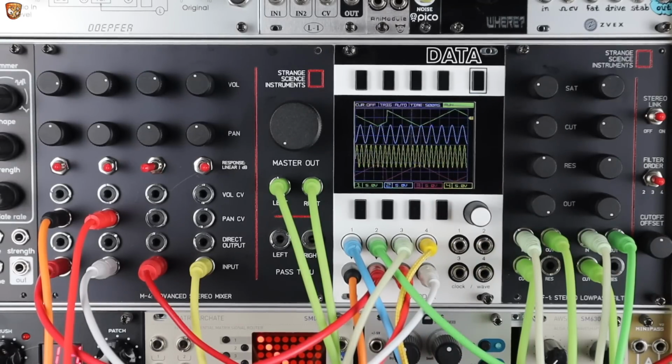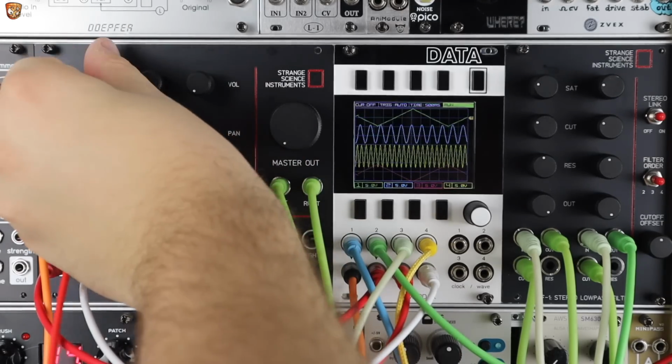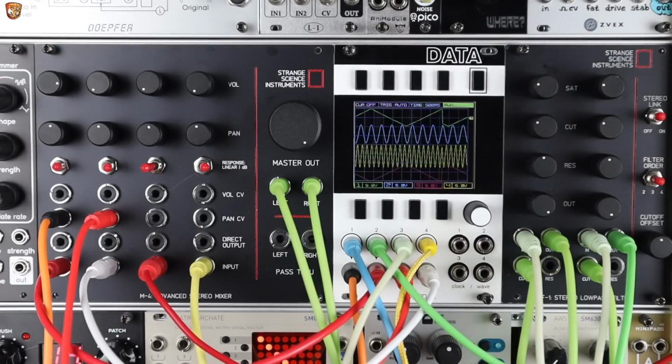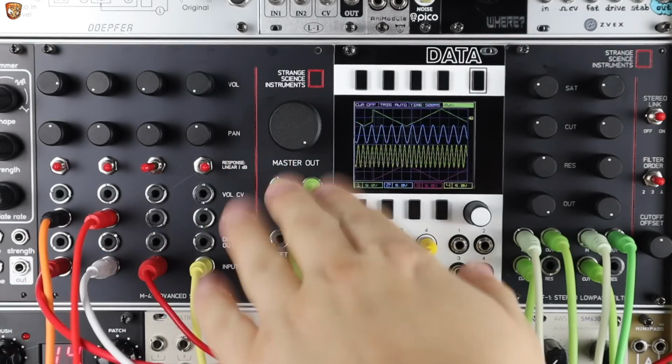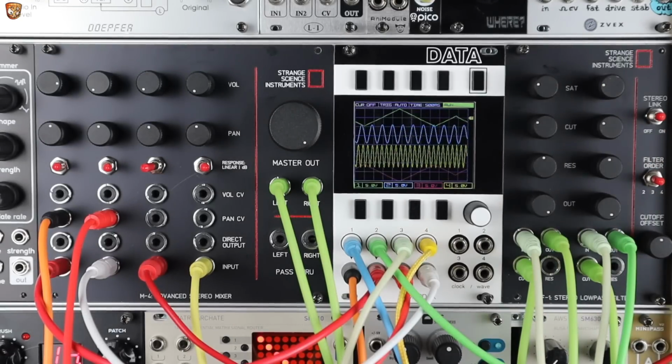If I turn everything down except that first blue trace, this first LFO, that panning is routing the LFO on channel 1 to the left and the right, and these are modulating the left and the right filters.